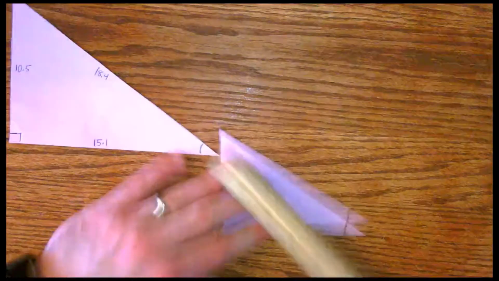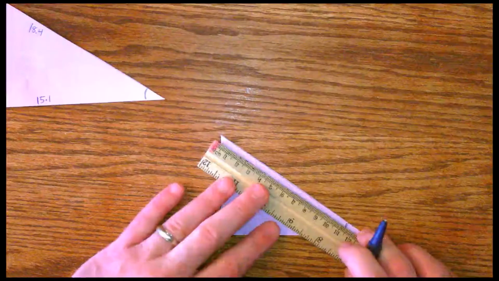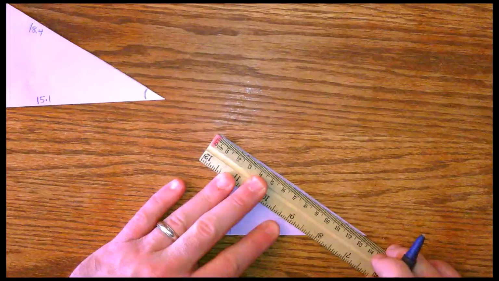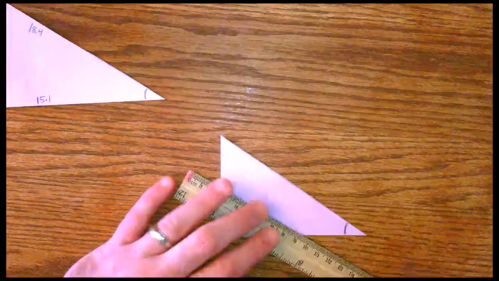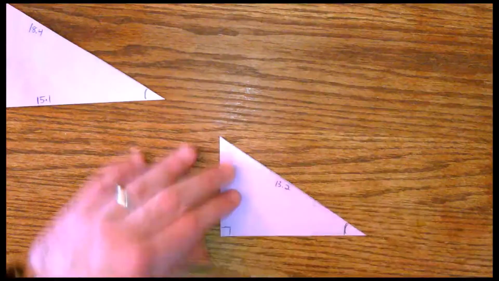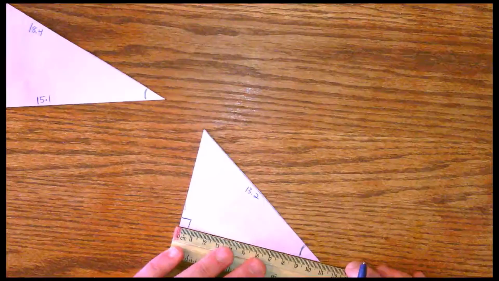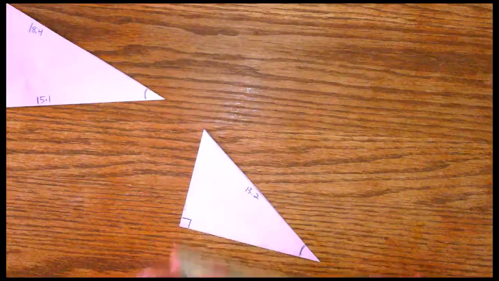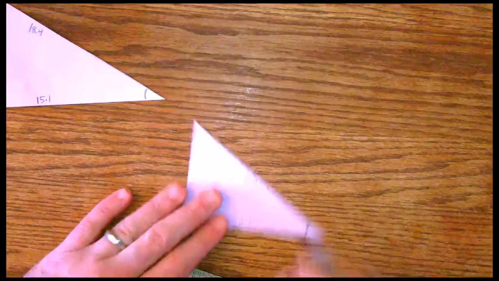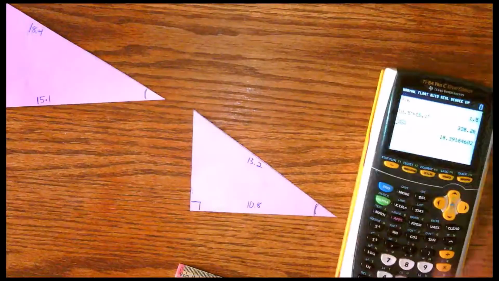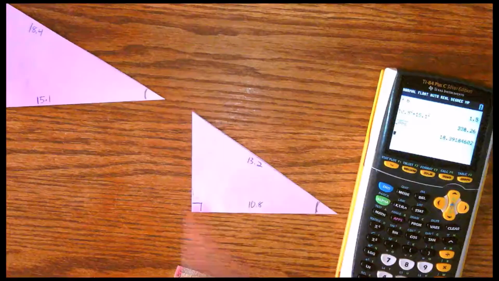Okay, let's do this one. Now I'm going to measure the hypotenuse first. I'm going to say about 13.2. Let's take this leg, about 10.8. Okay, let's do the Pythagorean theorem, but we're going to find the side of the missing leg here.